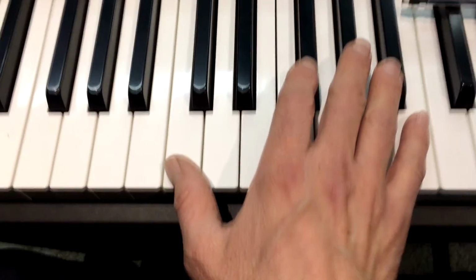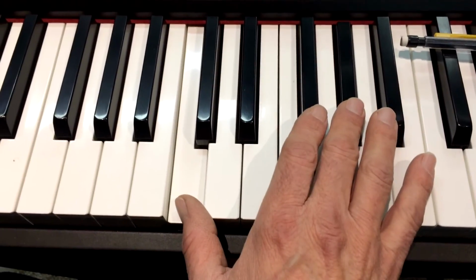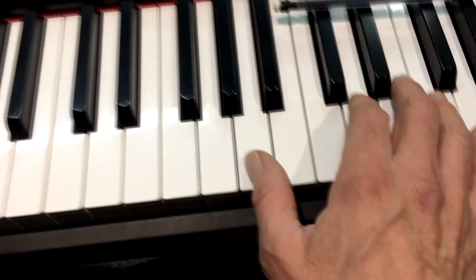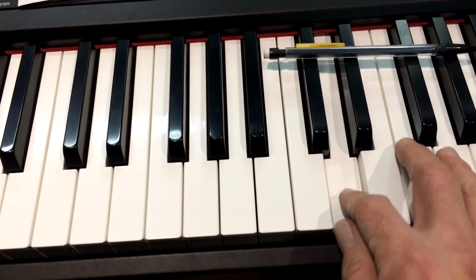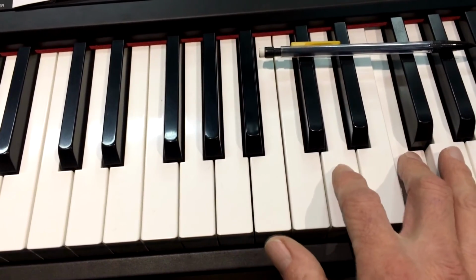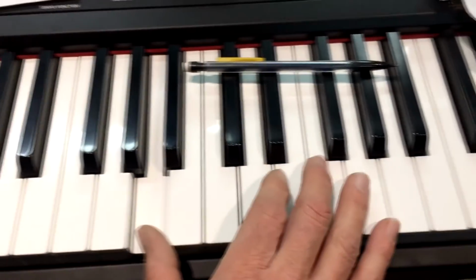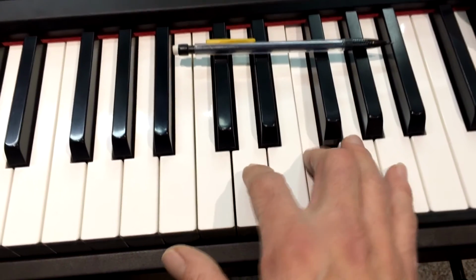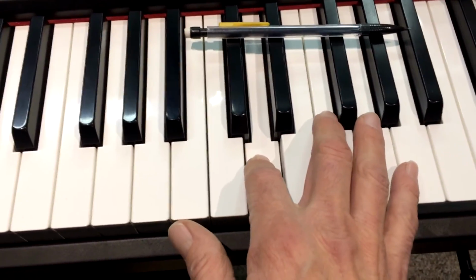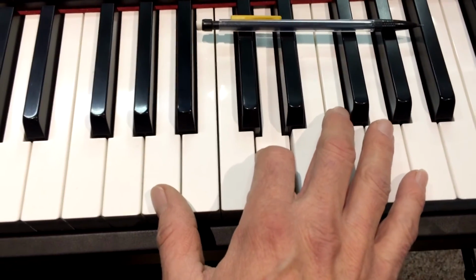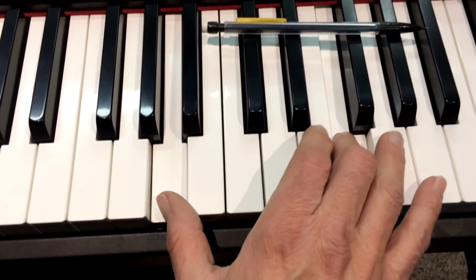Minor, the minor sixth. And this is the Padme theme. Let's see if we played it here. Something like that. Okay. Anakin and Padme. I believe that's the theme there from Star Wars. Major sixth.